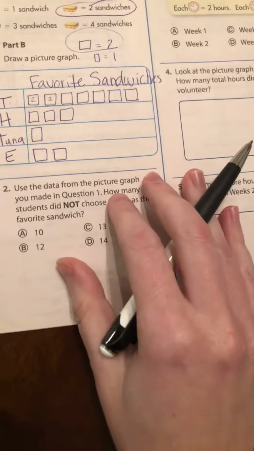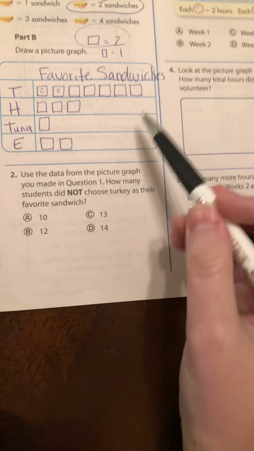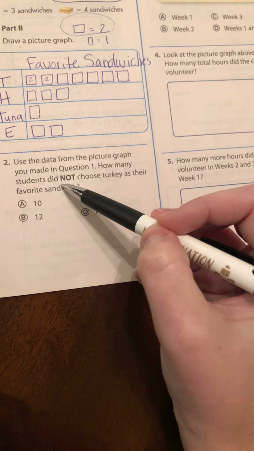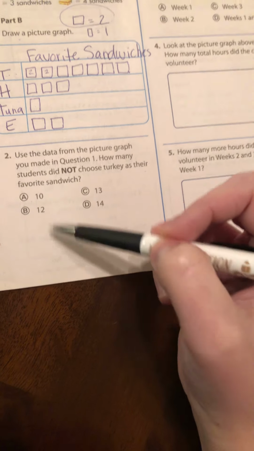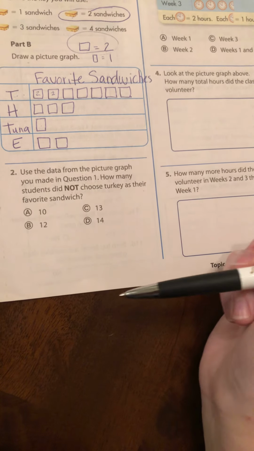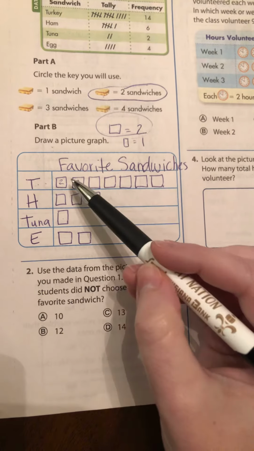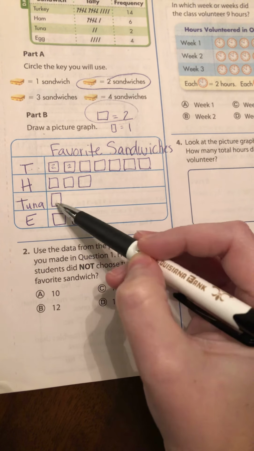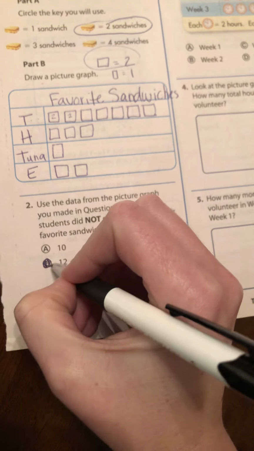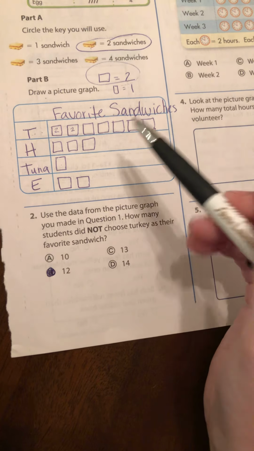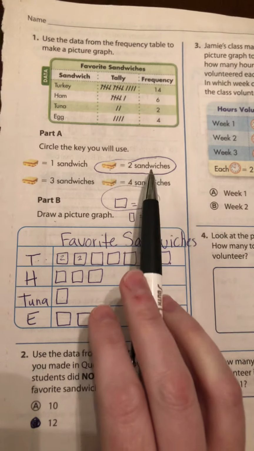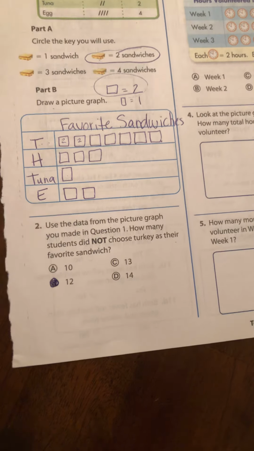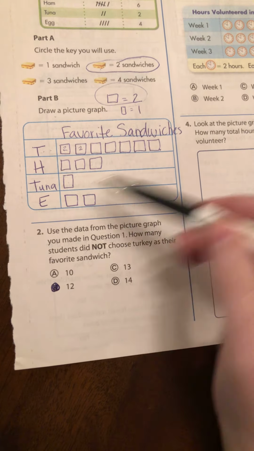So number 2 says, use the data from this pictograph that we made in question number 1. How many students did not eat turkey? That means we're going to add up all the ones that are not turkey. Okay, so here's turkey. And look, this can be so easy. I'm just going to count by 2s. 2, 4, 6, 8, 10, 12. There we go. All right, so on your test, you might have something different that you would have to draw. You might count by 1s or whatever. And this is going to ask you what is not something. All right, so then you would just add up all the other ones, okay?